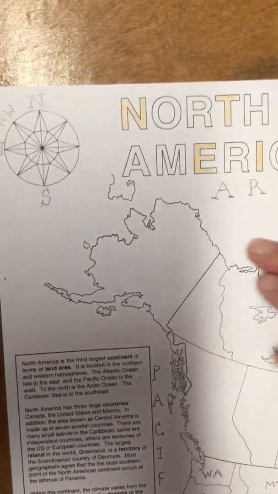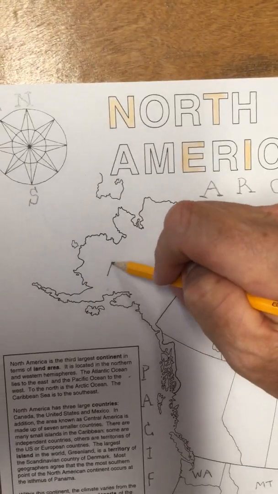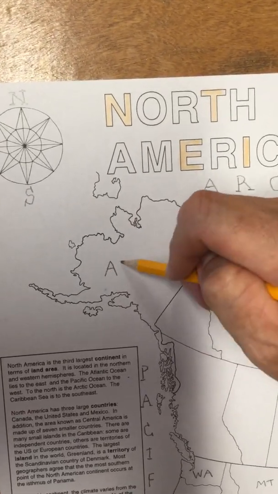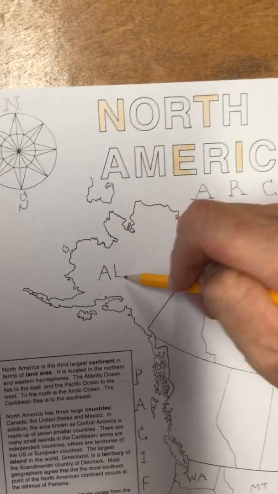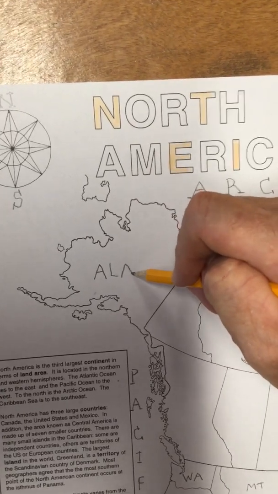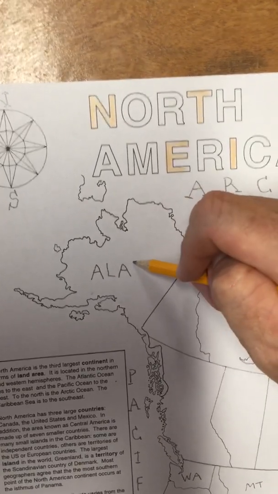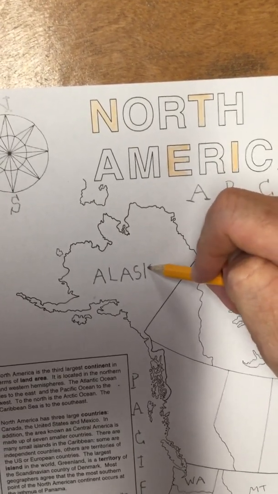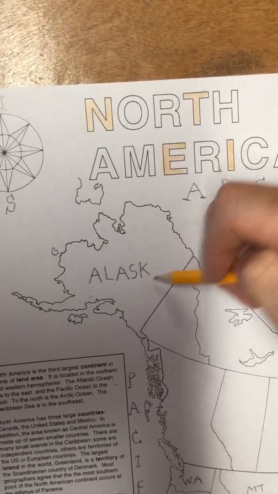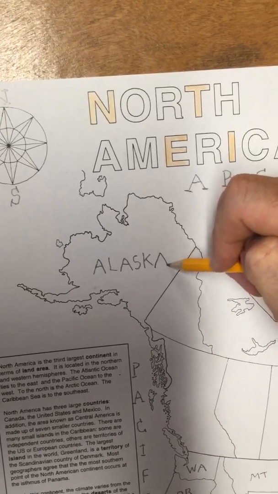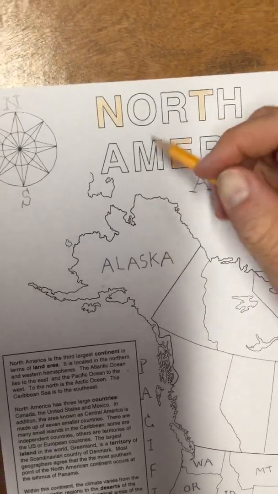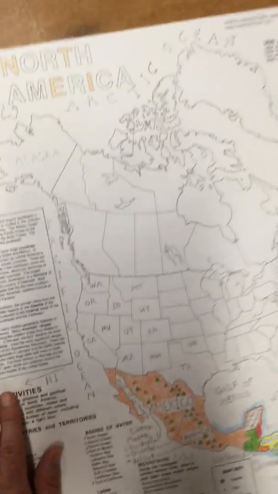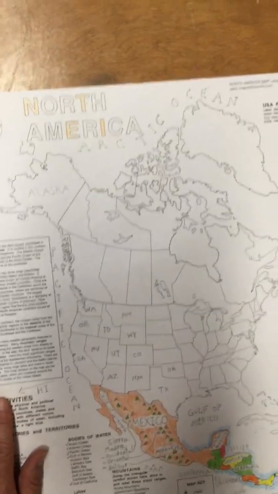Now, it's such a big state, I might actually write it out. It is the largest state in the country. Plenty of room to write that whole word rather than just AK, which would be the abbreviation for Alaska. And we've got Hawaii.